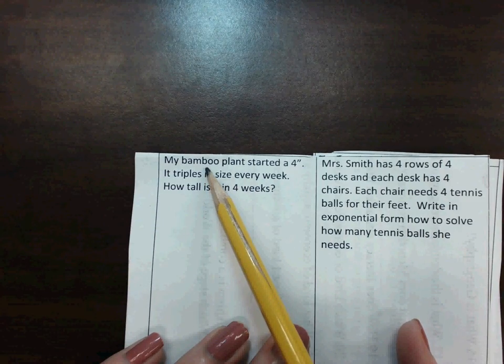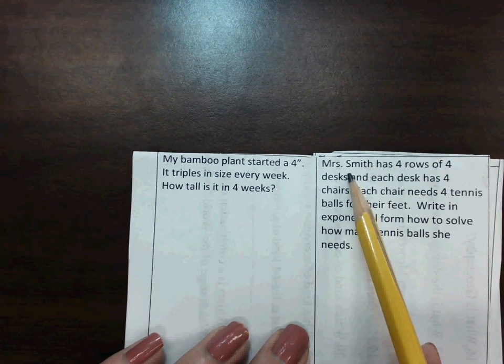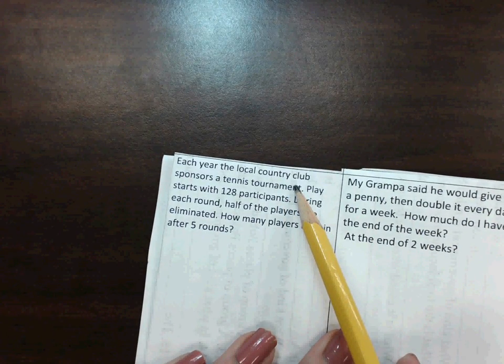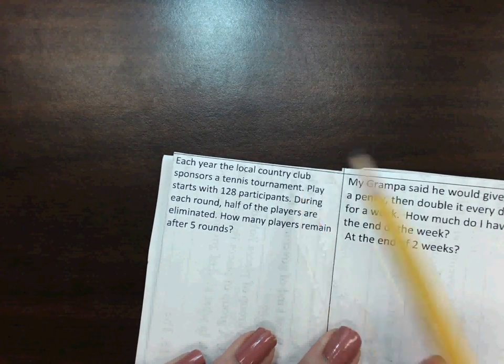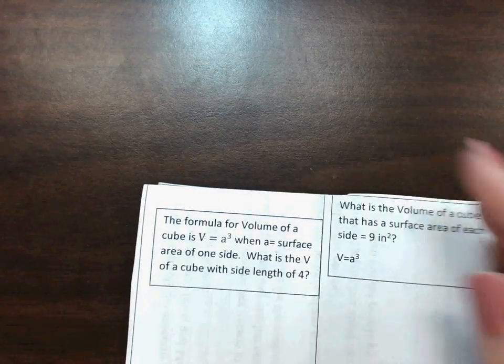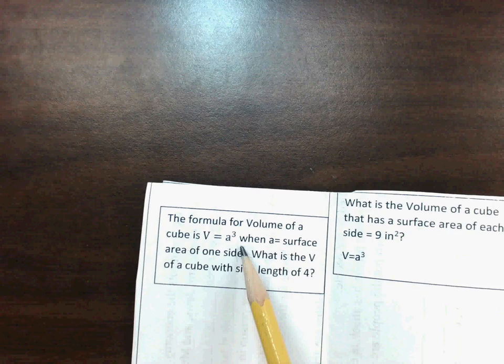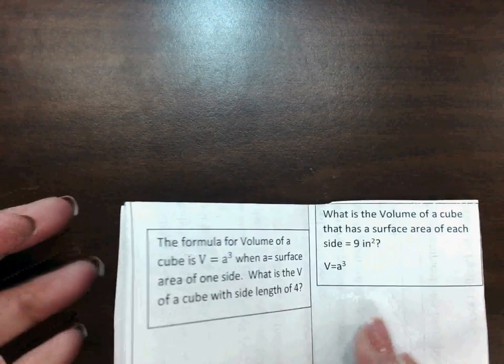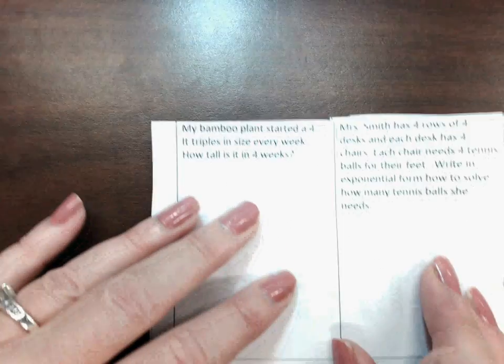First one is the bamboo plant. Then we talk about Miss Smith. Next will be the country club. Then something that Grandpa's going to do. And the last 2 questions is talking about volume. All right, so here we go.